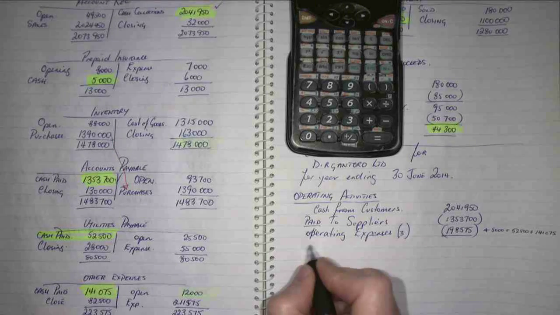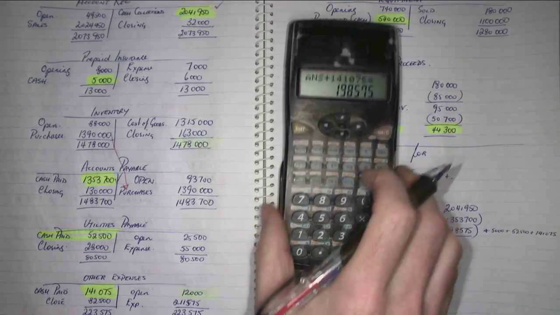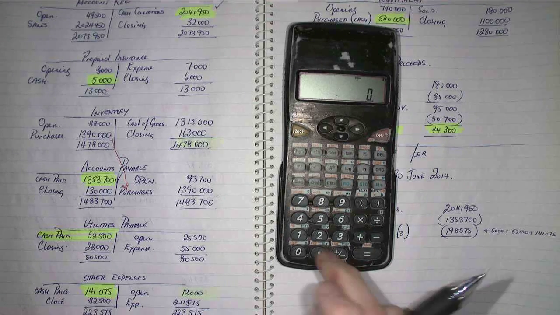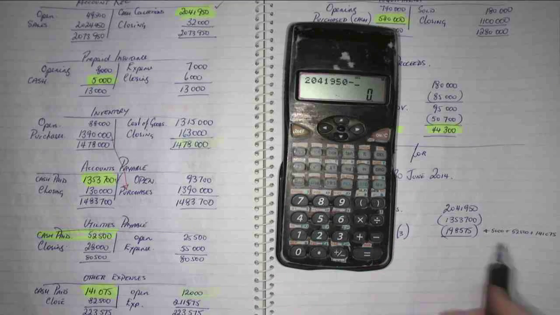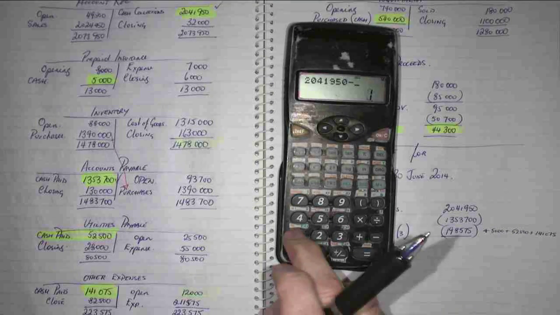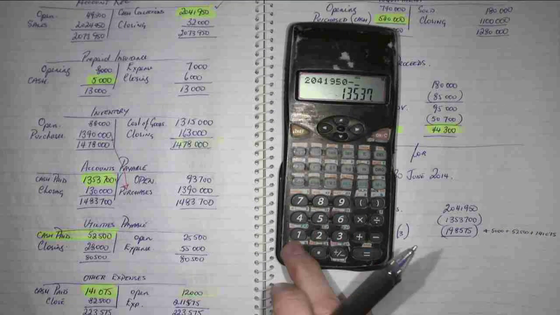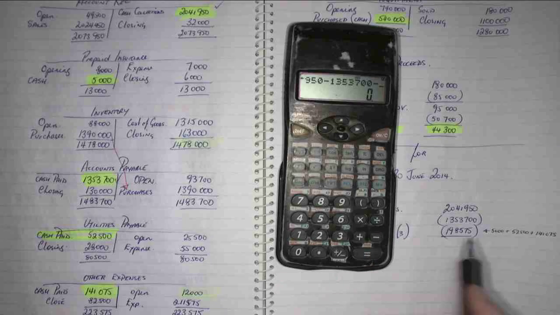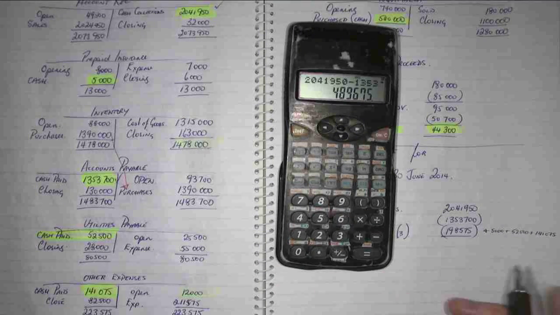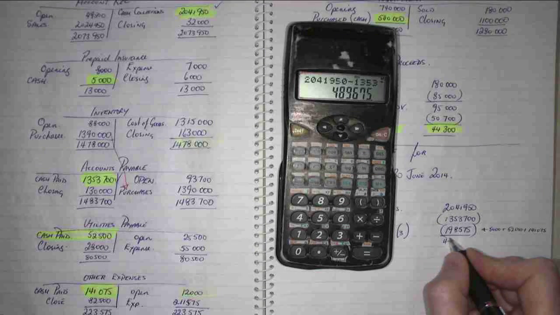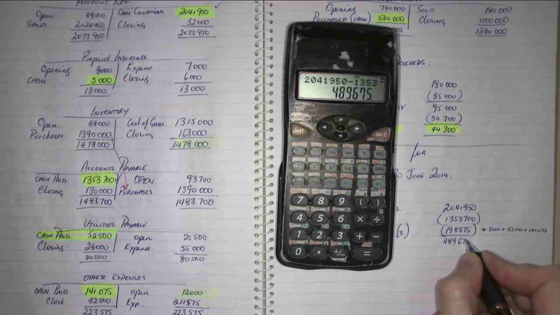So, total operating activities. Let's try it. 2,041,950 minus 1,353,750. So 700, sorry. Minus 198,575. 489,675.